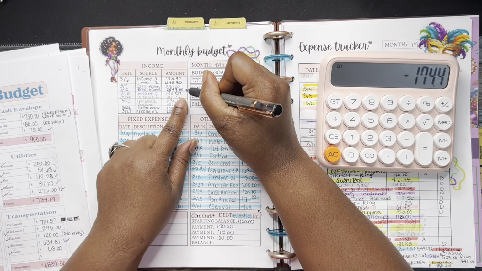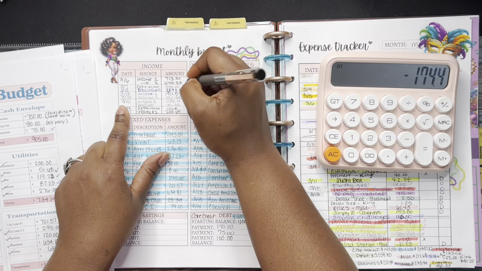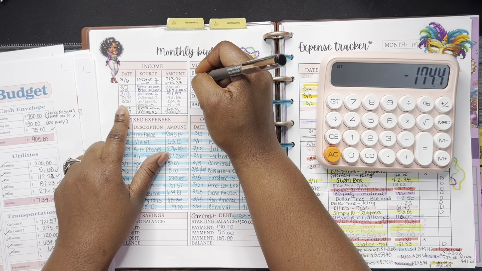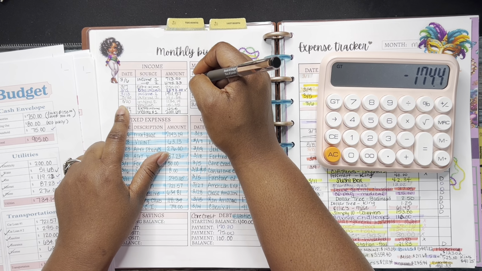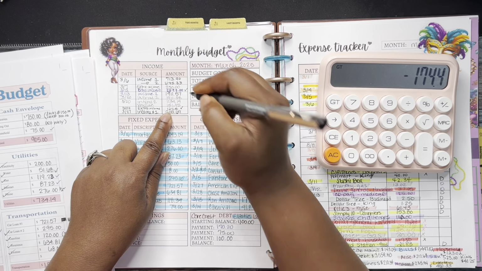So I had an extra income of $2,547. And then I had extra income of $125.